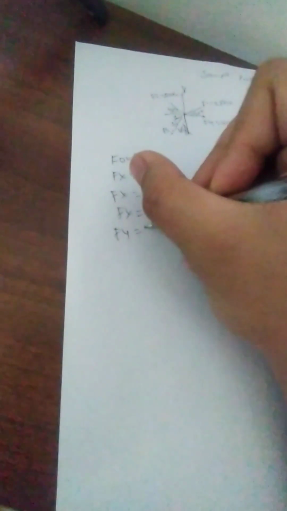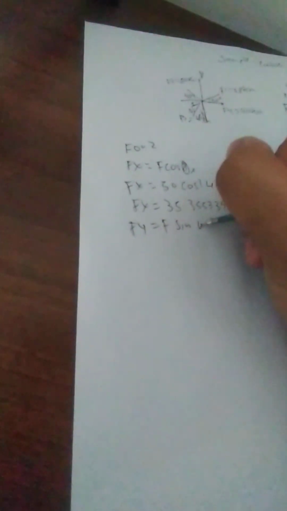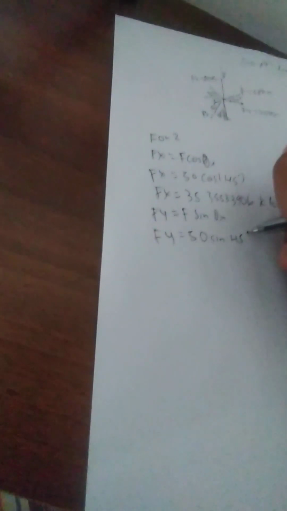So for Fy, it will become F sine, and it will become 50 sine 45 degrees.